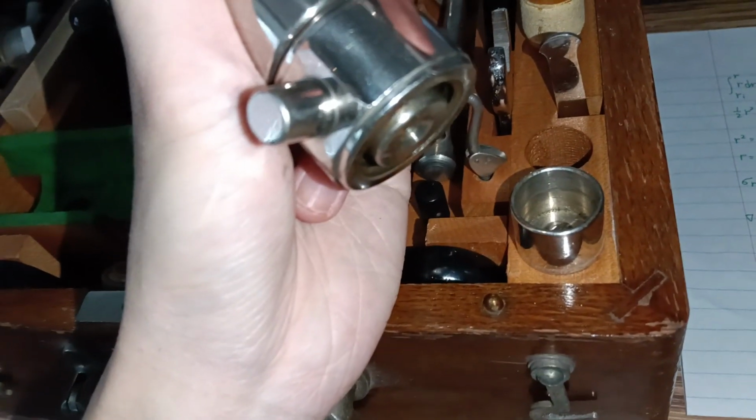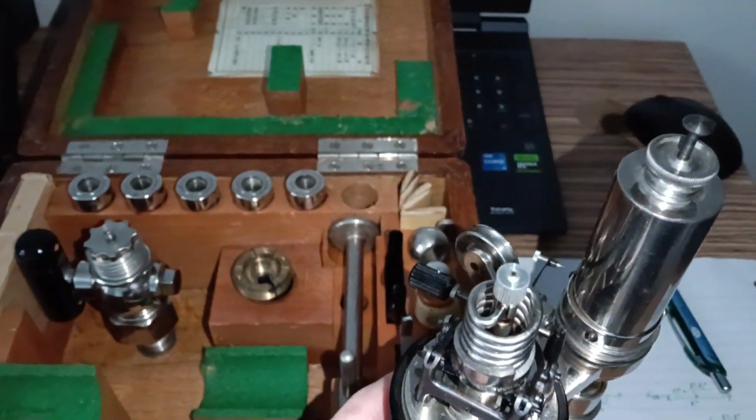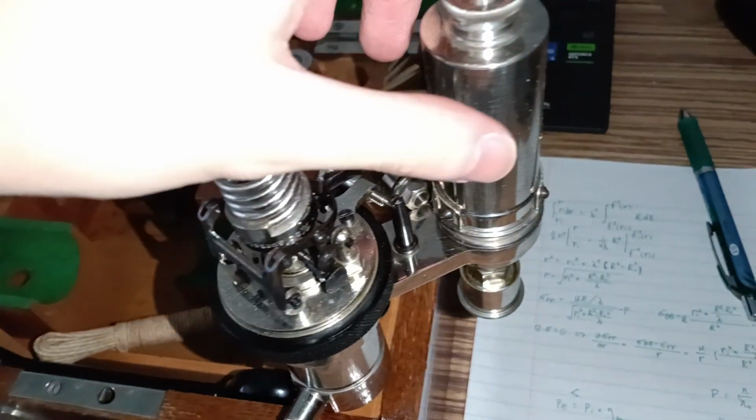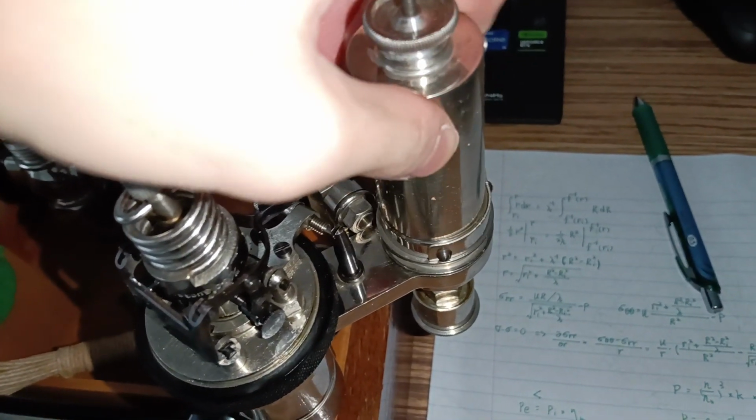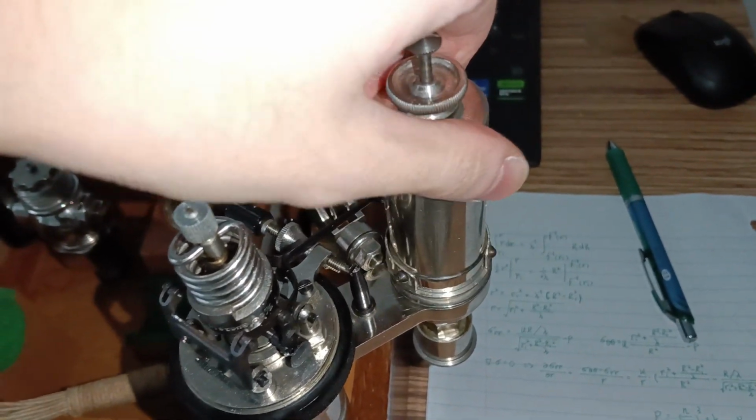Insert the base, then insert the base into it. You have a temporary stand for this thing, which changes the indicating paper, the graph paper.